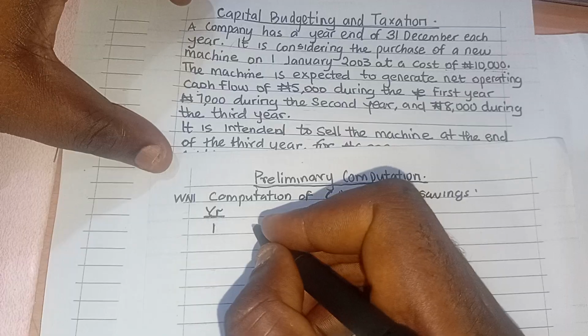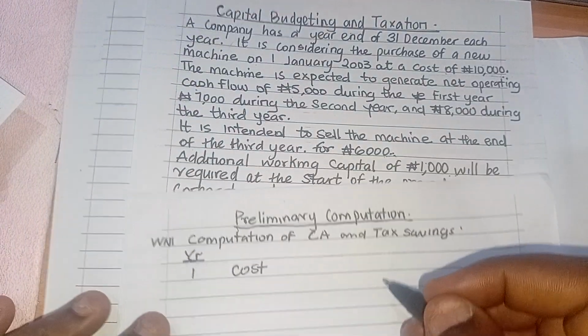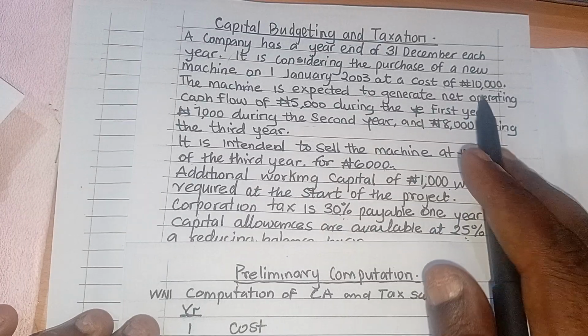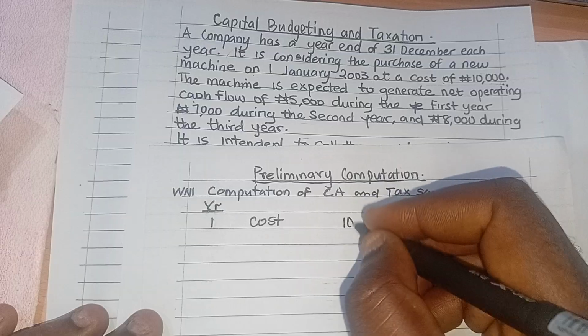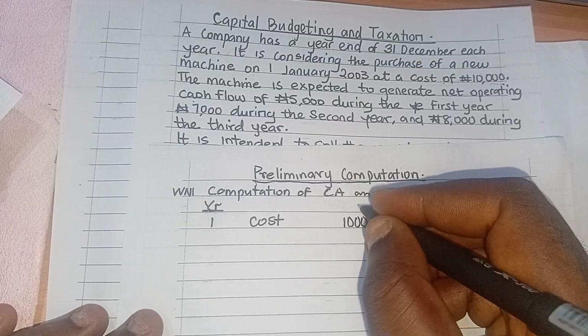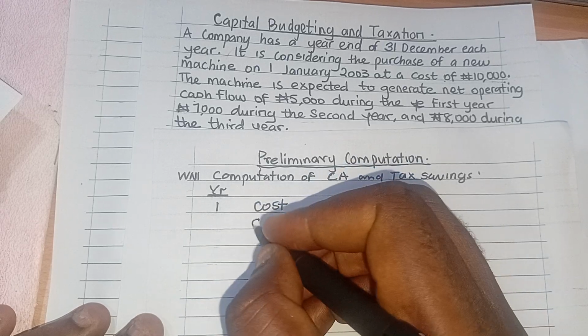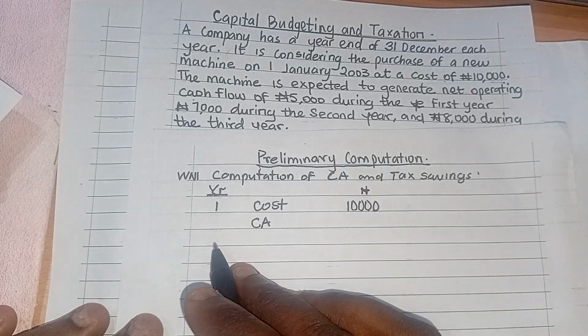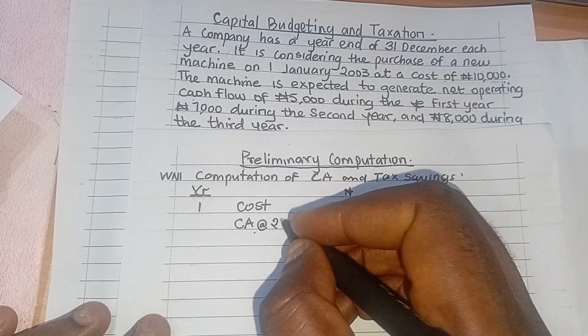For year 1, we have the cost of the project. Of course, the cost of the project is 10,000 naira. Then our capital allowance for year 1 is at 25%.